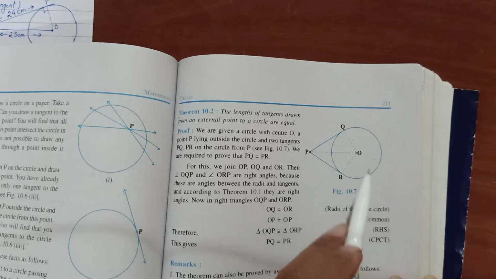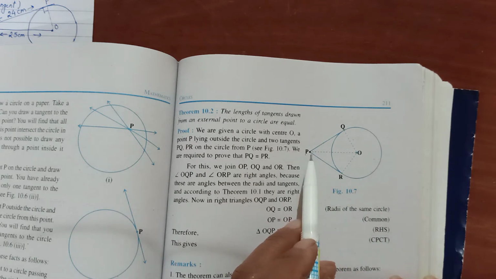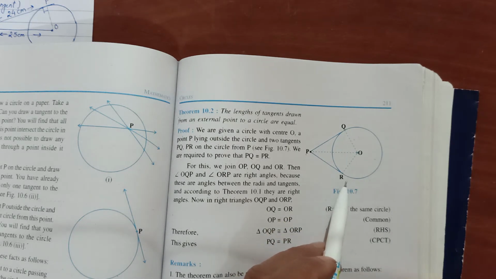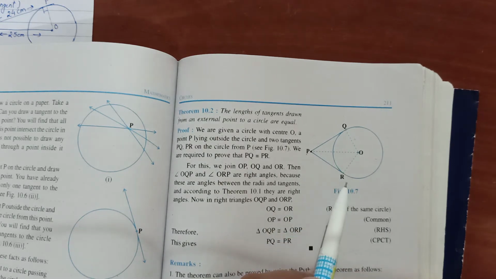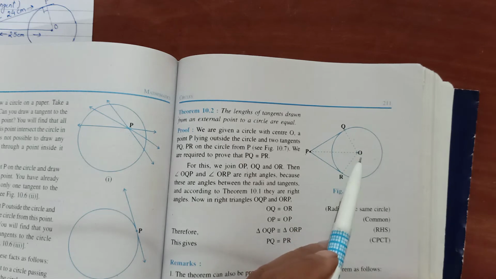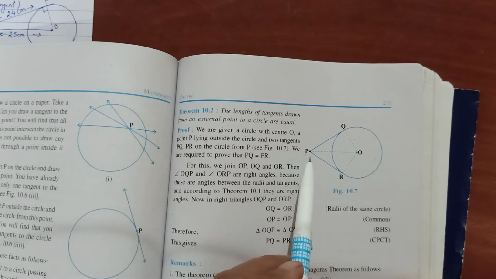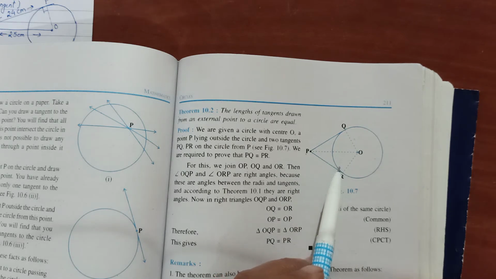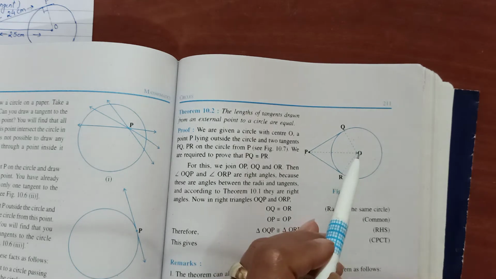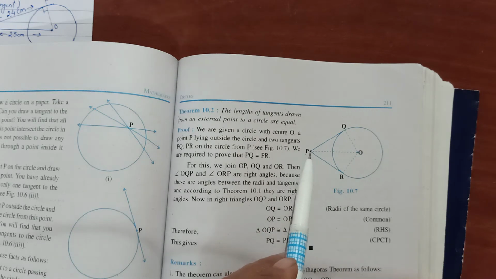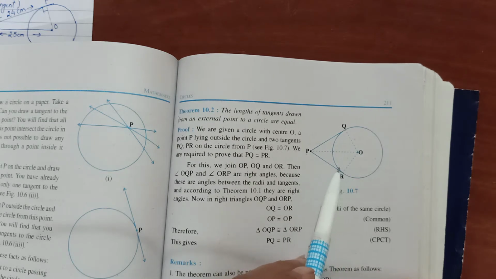So we'll consider a circle with center O, external point P, and let PQ and PR be the two tangents touching the circle at points Q and R. Then you join OQ, OR and OP. All three lengths will be joined, and then you'll get these two triangles which easily come out to be congruent. OQ will be equal to OR, radii of the same circle, OP is the common side, and angles OQP and ORP are 90 degrees each, since the radius is perpendicular to the tangent.